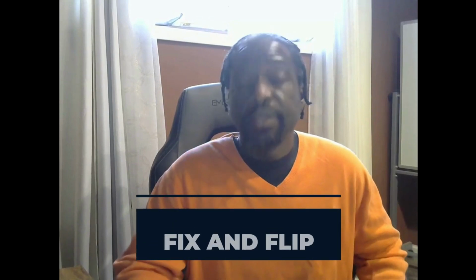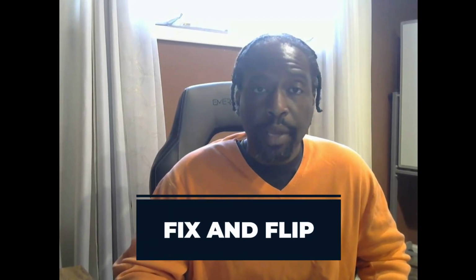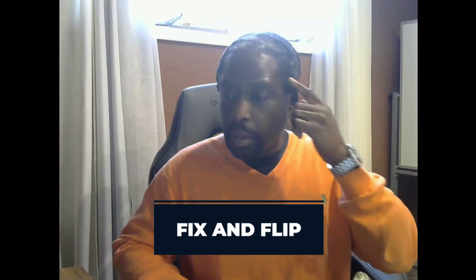The next thing is just investing in fix and flip properties. Maybe you're the type that has seen a lot of boarded up houses around, or just properties that look vacant, and the grass is tall and it doesn't really look like anybody's living there, or if they are, it's a distressed property, right?